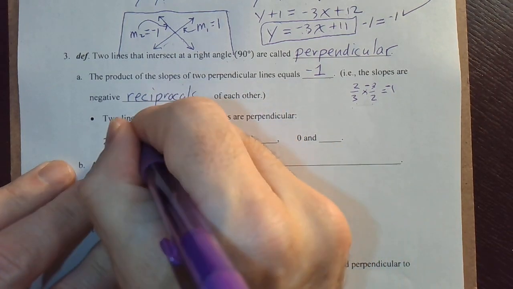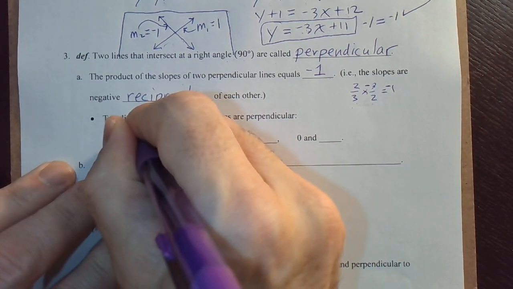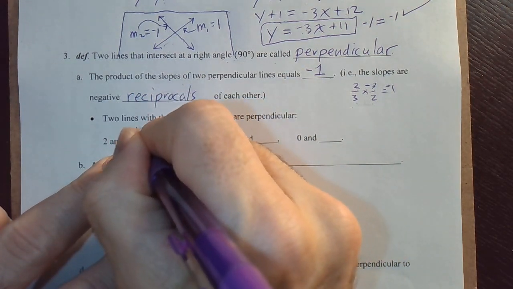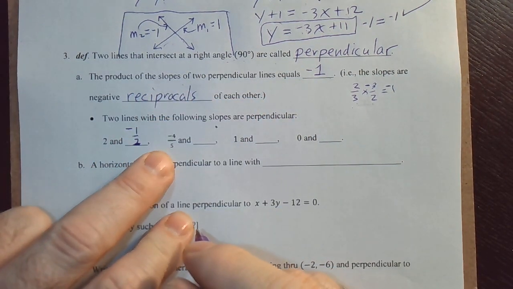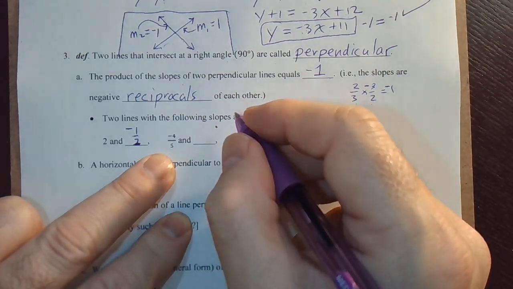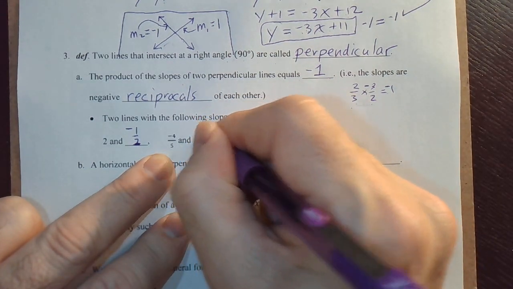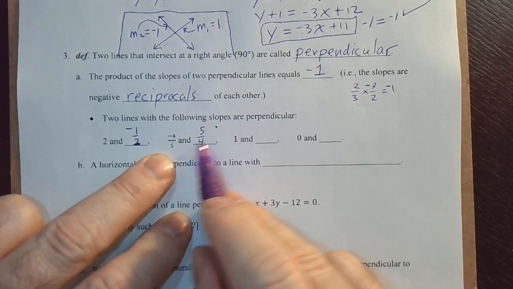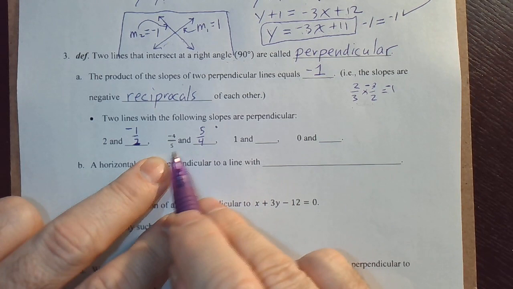So the reciprocal is 1 over 2, and one of them has to be negative. Negative 4/5. Well, the reciprocal is negative 5 over 4, but we have to take the opposite sign, the negative reciprocal, and now we have two negative reciprocals.